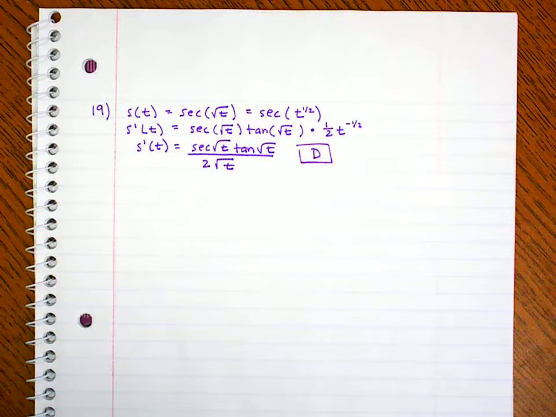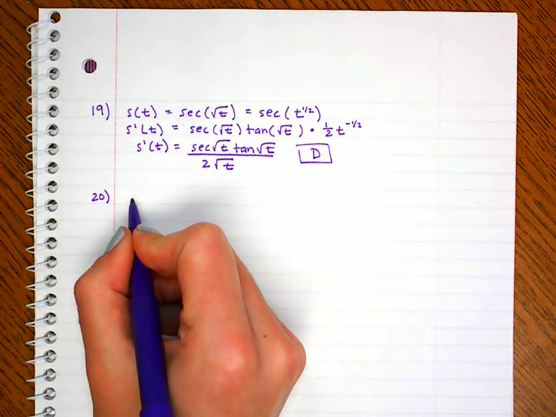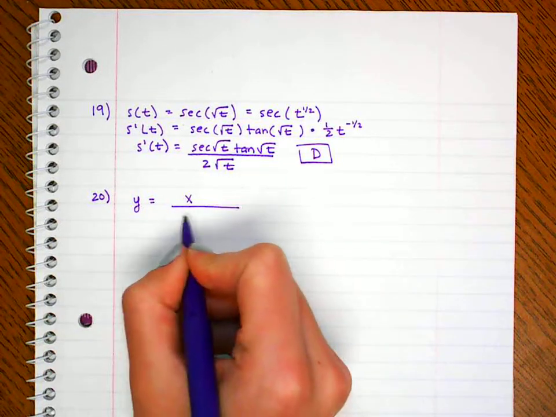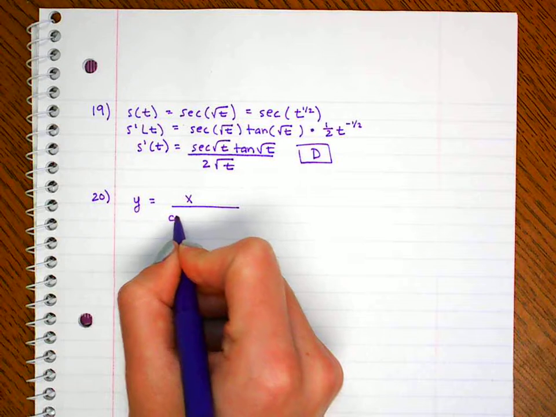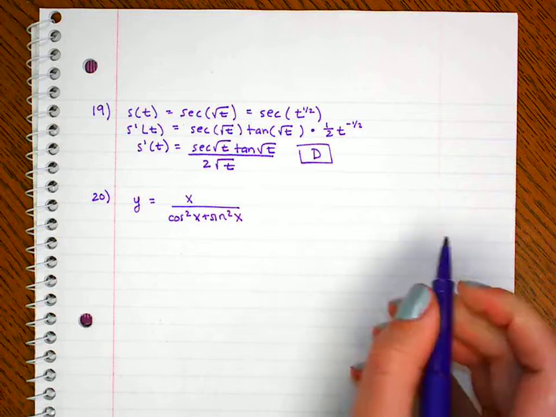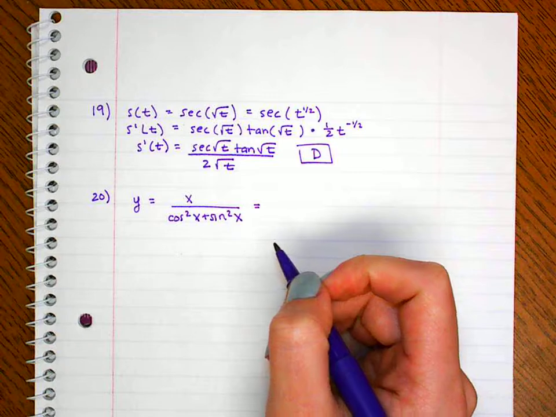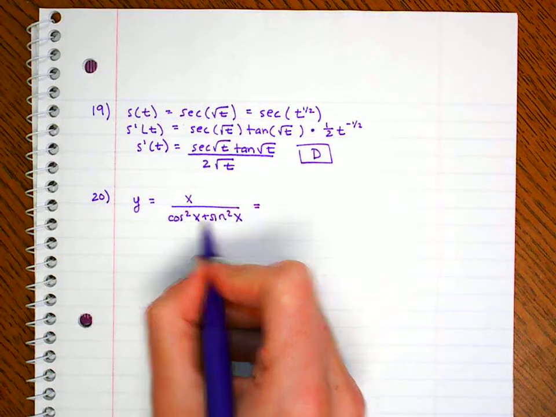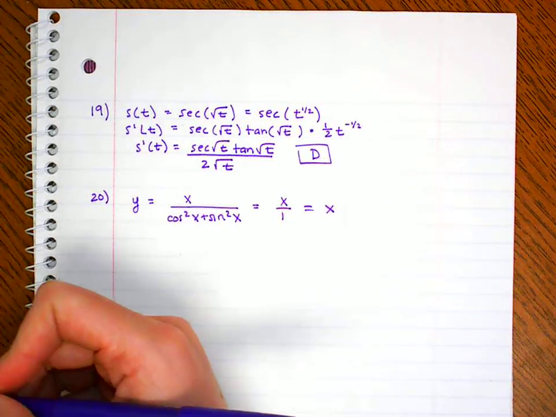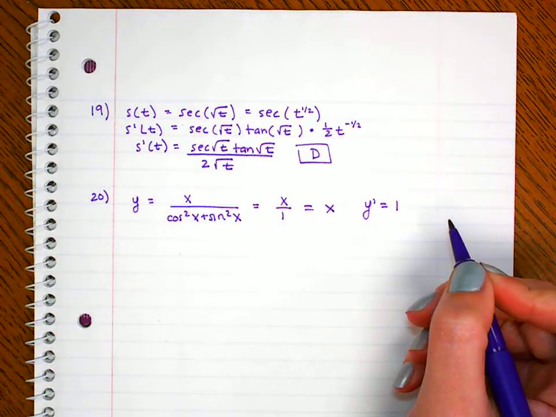So let's do the next one. Number 20. My function is y equals x over cosine squared x plus sine squared x. So now we want to figure out what y prime is. Well, hopefully, if you could remember one trig identity for this test, you should remember that cosine squared plus sine squared is equal to 1. So y is really just x, which means that the derivative of y is just the derivative of x, which is just 1. Which is answer choice B.